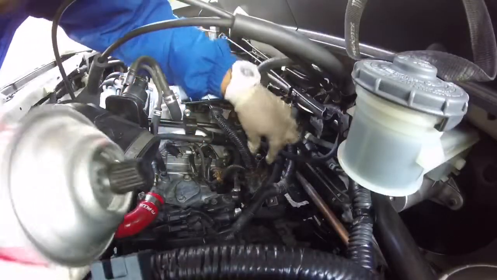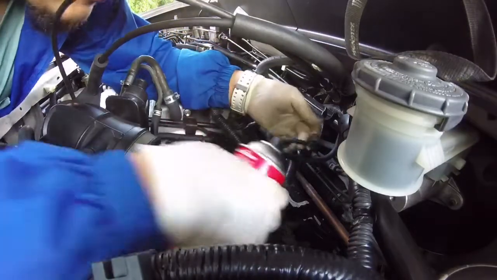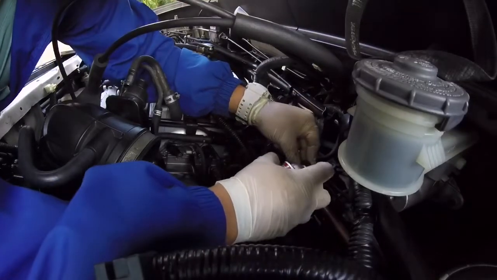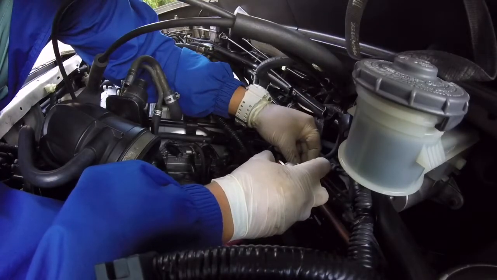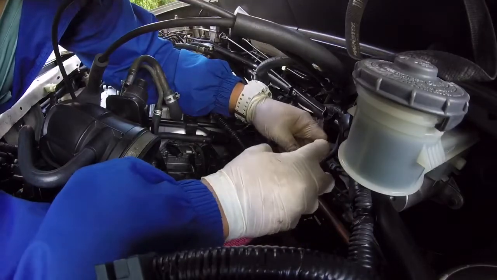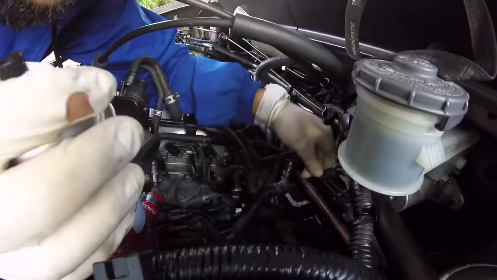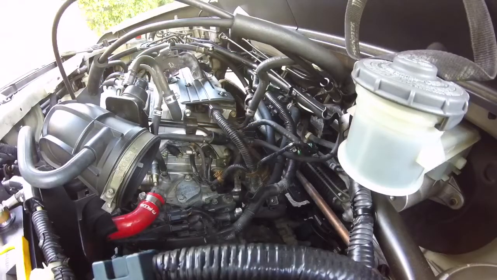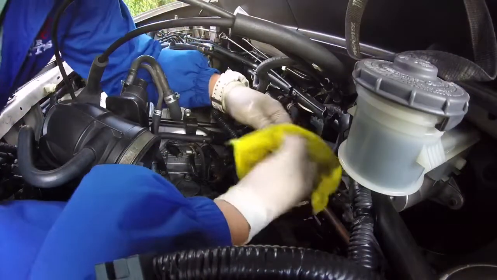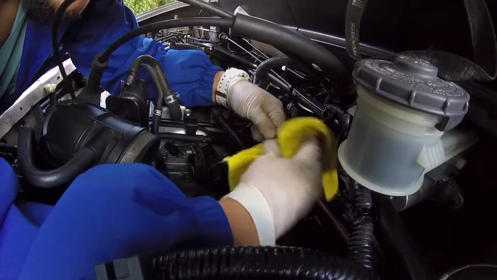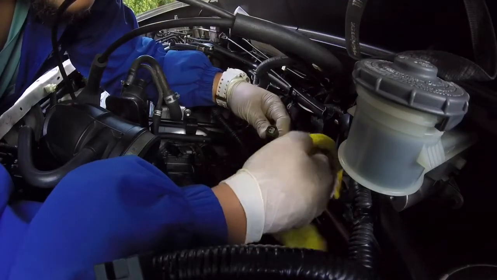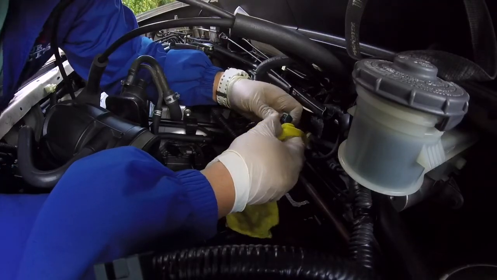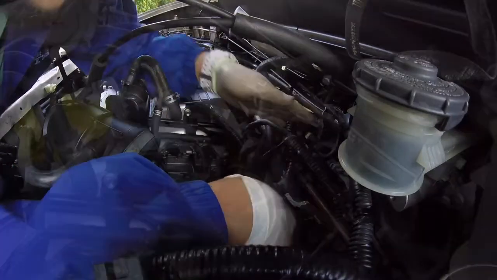Alright, so we're back. We're about to put this thing back in. And just make sure you clean up the actual plug. Sometimes if there is oil or any debris in there, it won't give you a really good contact, so you gotta make sure this plug is clean.